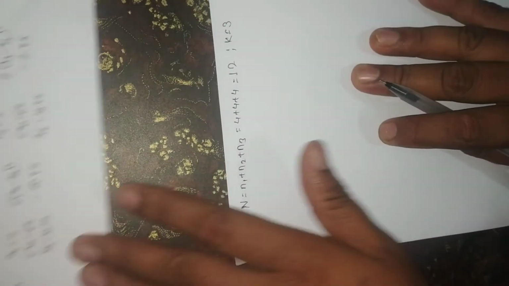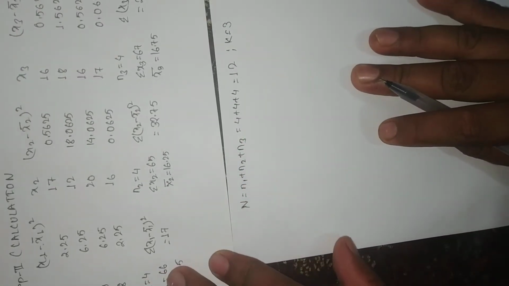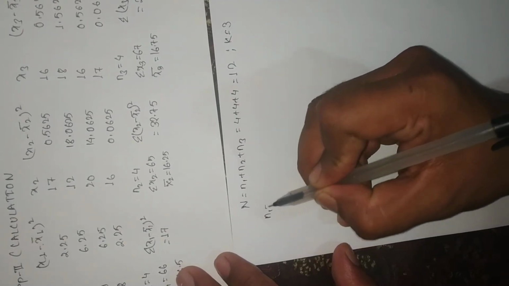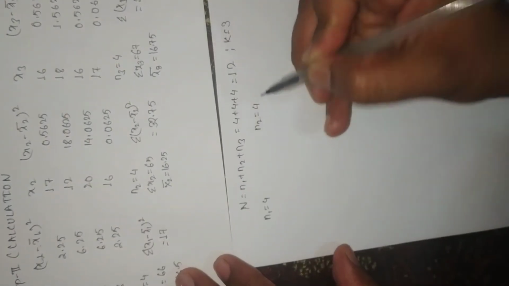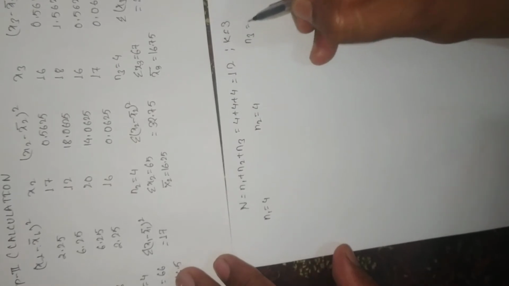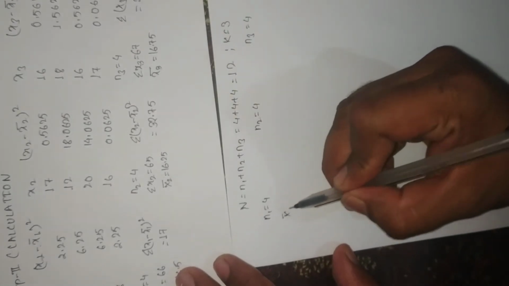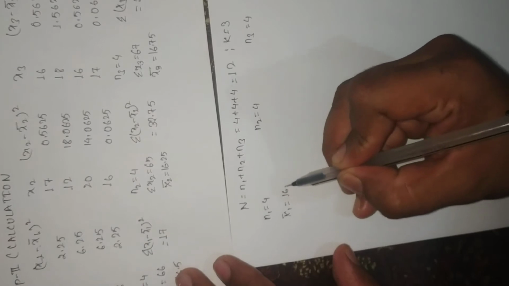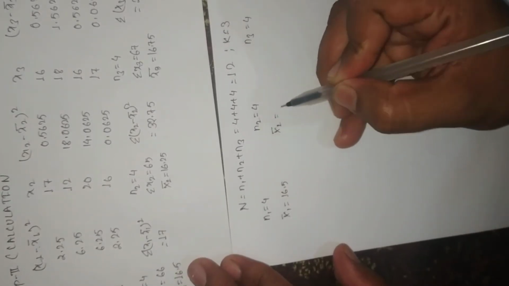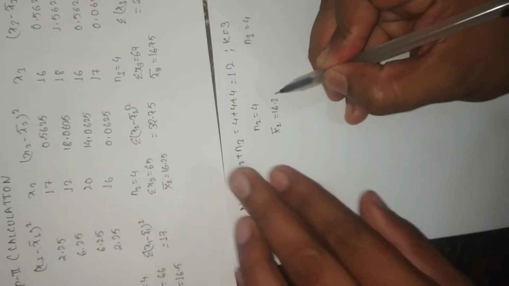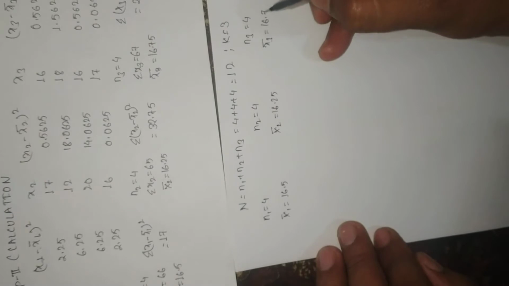Here n1 is 4, n2 is 4, n3 is 4. The x1 mean is 16.5, the x2 mean is 16.25, and the x3 mean is 16.75. Now we have to find the combined mean.